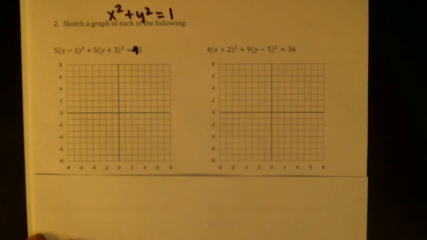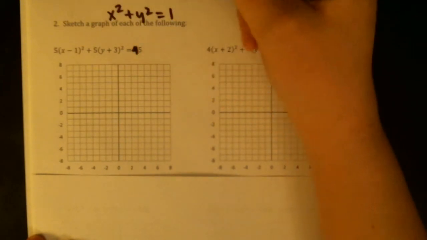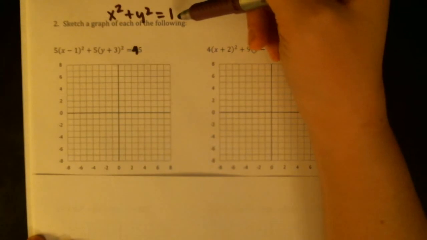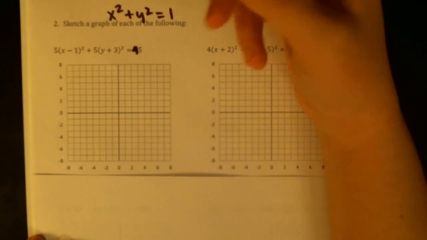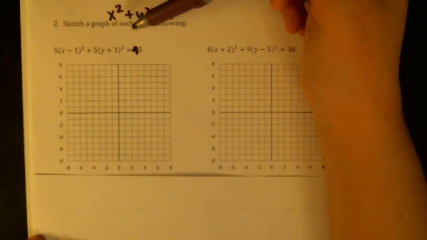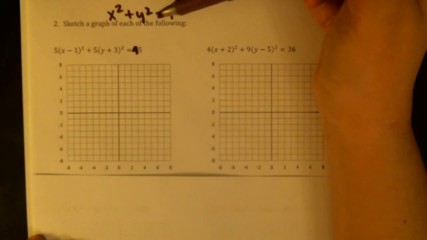Hi everyone, in this video we're going to continue working on graphing circles and ellipses. So we want to get back to this basic equation, x squared plus y squared equals 1, which would give us a circle with radius 1 centered at the origin. And we want to make comparisons between what we've got and this. So we're hoping to look at this and spot transformations of this original circle.